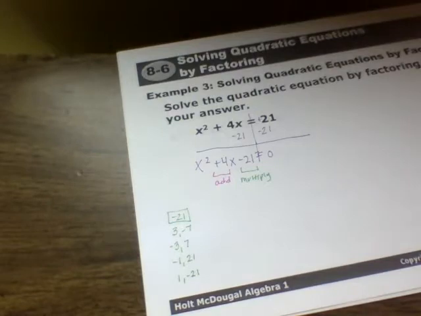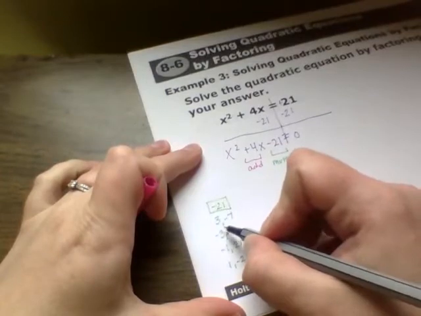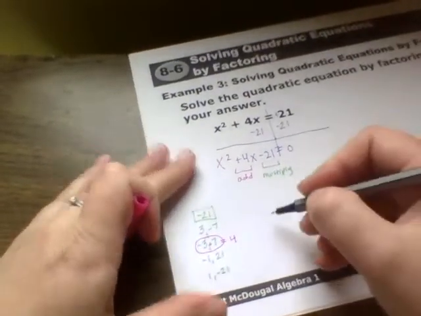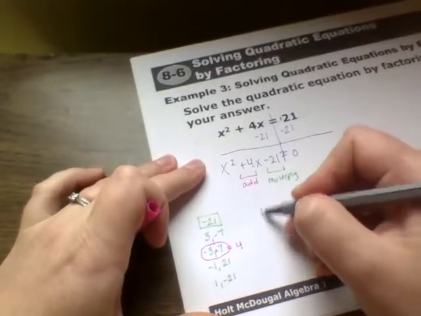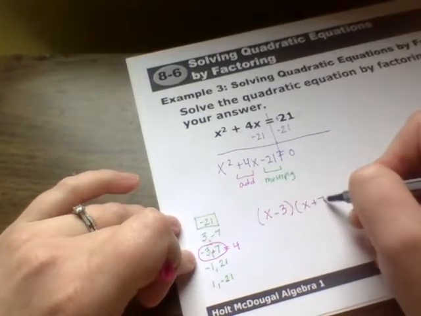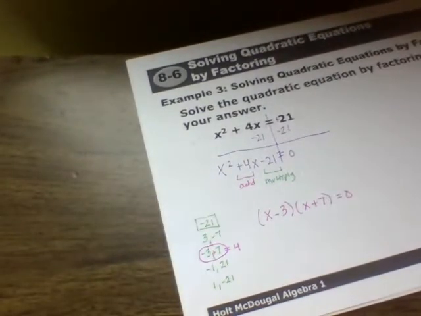So if we work through this, remember that we are trying to find what adds to be +4. And so these two right here are going to add to be +4. And that means that our factors are x minus 3 and x plus 7. And again, those are your factors.